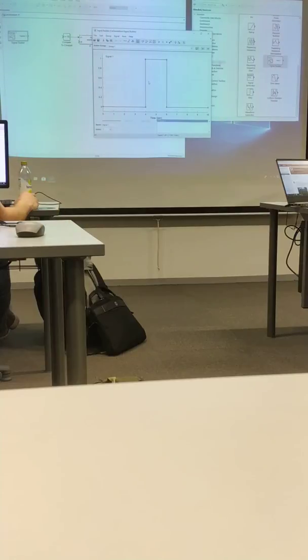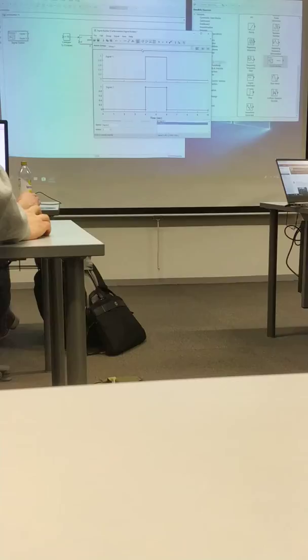So we choose here signal and new, and we need a pause. We want a signal that changes. So now we have two here. One of these is for the desired speed, and the second one here is for the lanes, are they vacant or not.